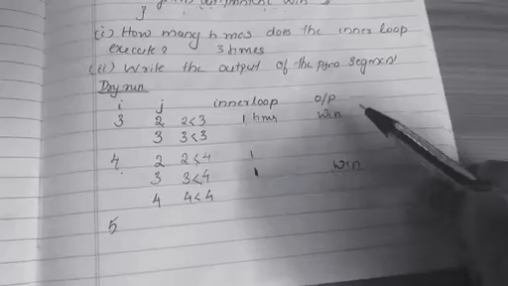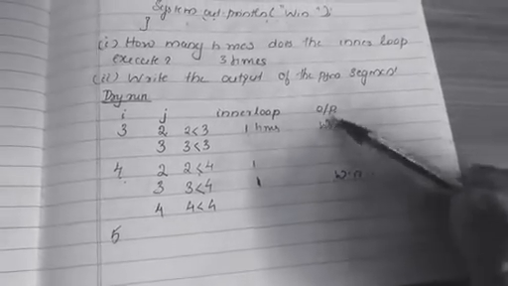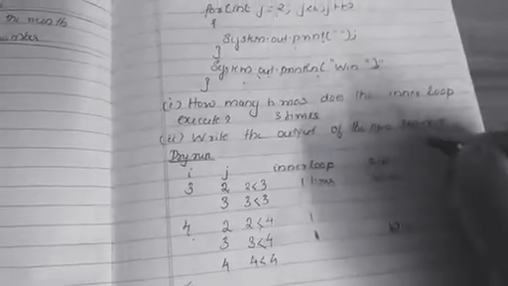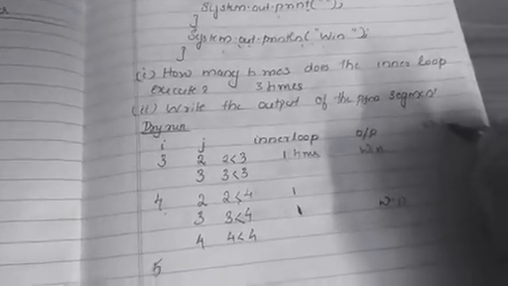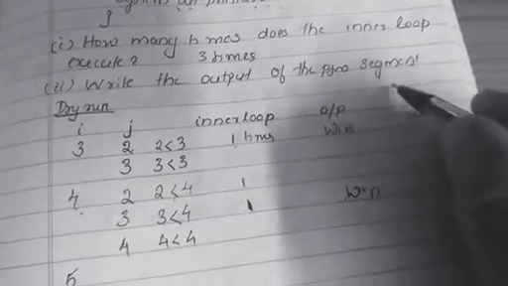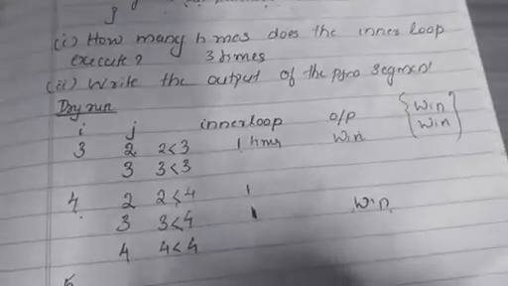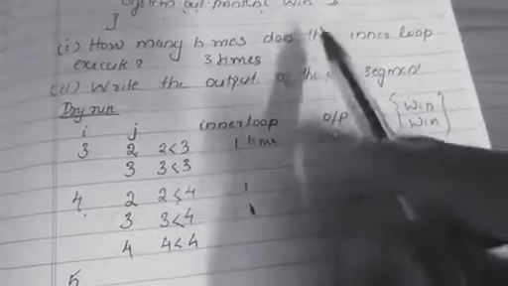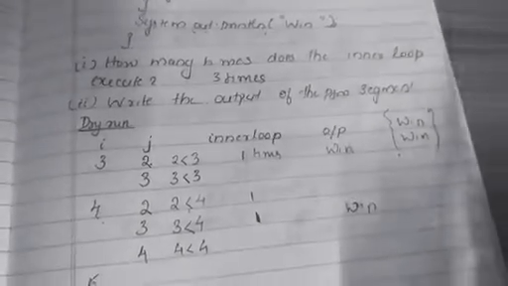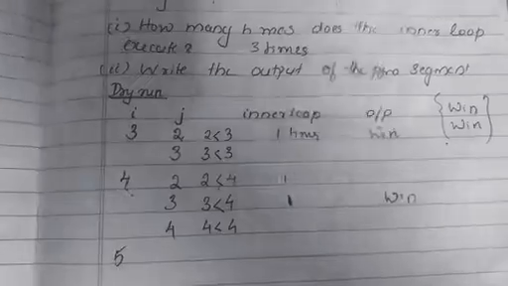So what is the output? Win-win. Isn't it? So you can write the output like this. First write the win, then the second win. So this is the output for the second question. So this is the answer. So I hope it's clear for you.